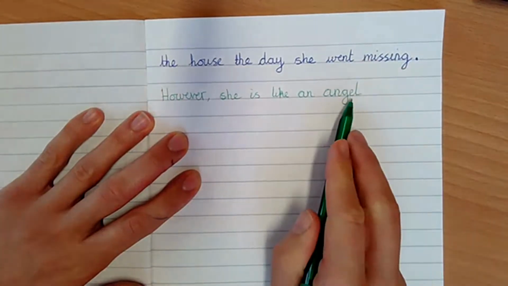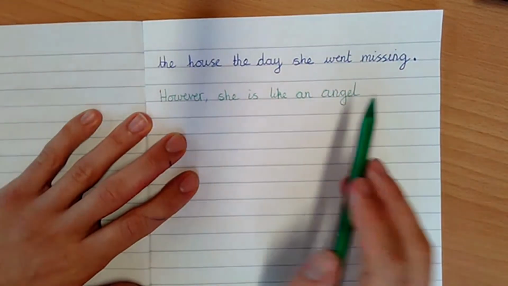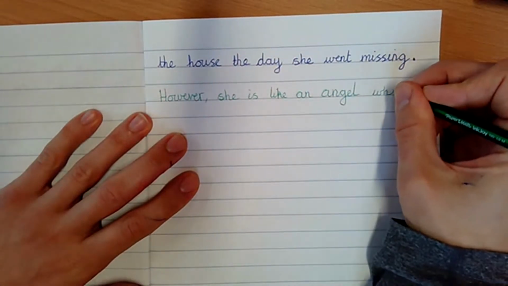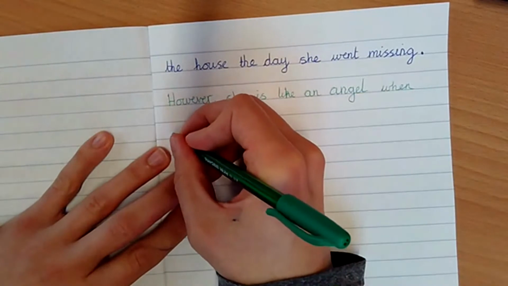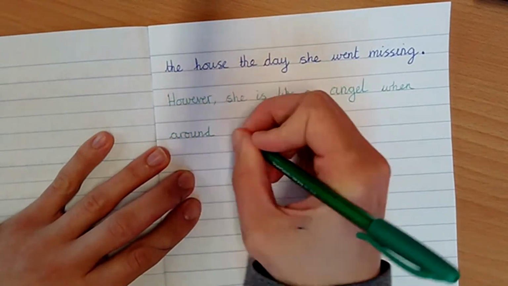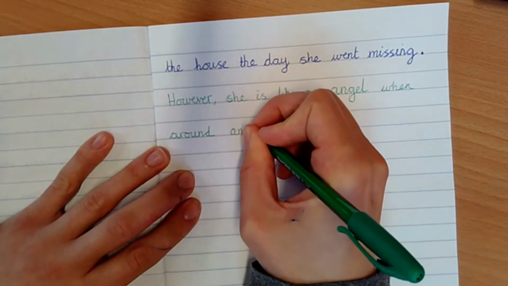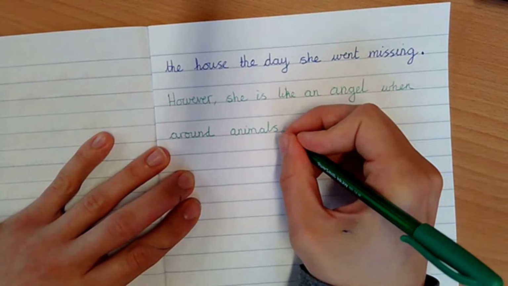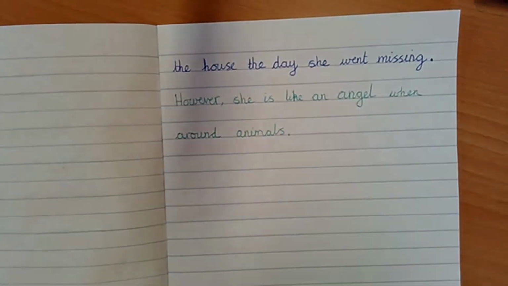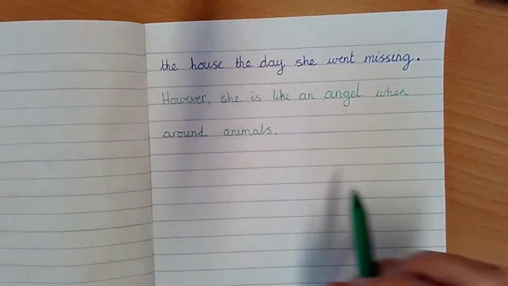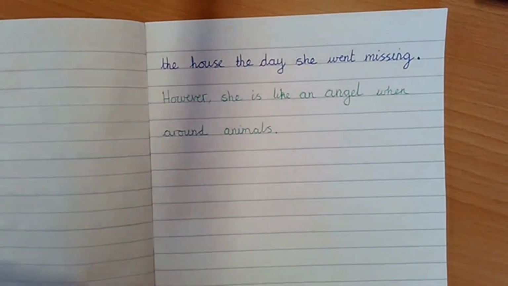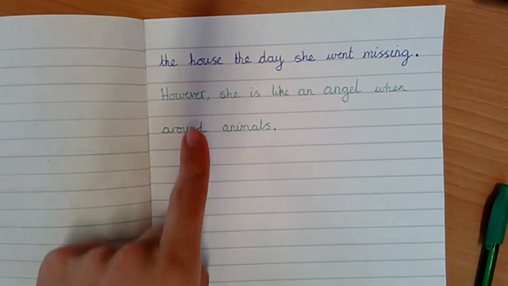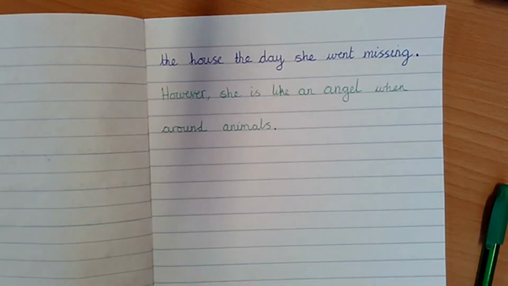And this is a tricky word. It's E-L. When I was your age, year 2, I always spelled it L-E, but that means angle. So E-L. However, she is like an angel when around animals. So that little bit of something surprising. Remember, I think in the learnt text we spoke about Cinderella being forgetful as she lost her slipper. In this one, she is like an angel when around animals. I've done my something surprising. So, however, she is like an angel when around animals.